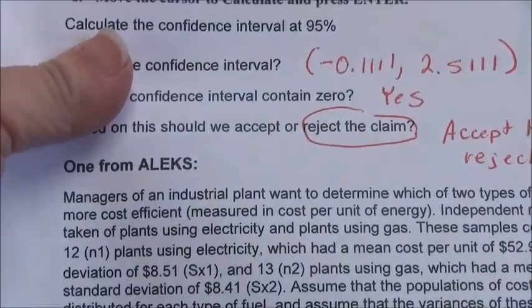So the one from Alex that you're going to go ahead and do says, right there, one from Alex, the managers of an industrial plant want to determine which of two types of fuel, gas, or electric is more cost efficient, measured in cost per unit of energy. Independent random samples were taken of plants using electricity and plants using gas. These samples consisted of 12 plants using electricity, which had a mean cost of $52.90 and standard deviation of $8.51. So I've marked those for you. And 13 plants using gas, which had a mean of $56.80 and a standard deviation of $8.41.